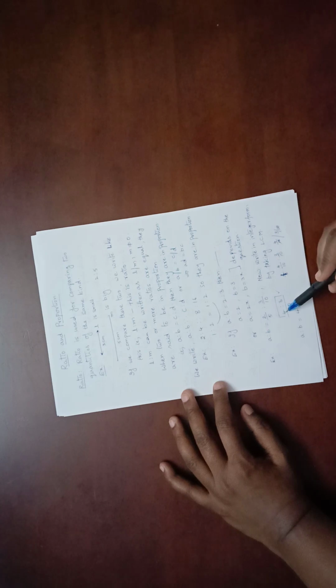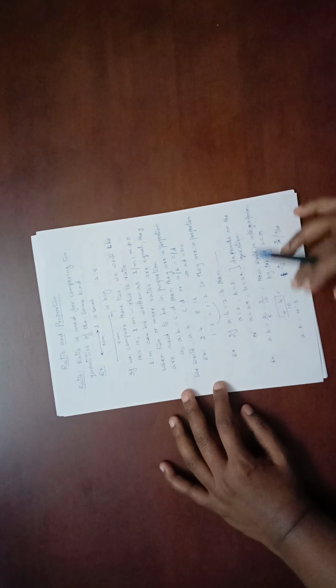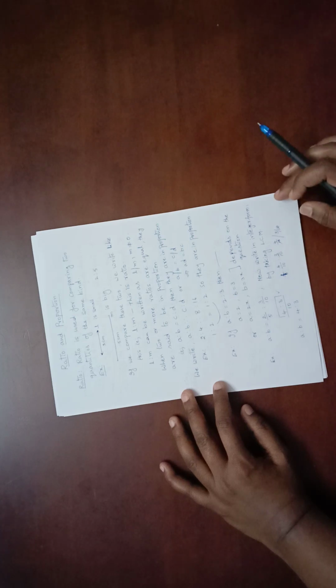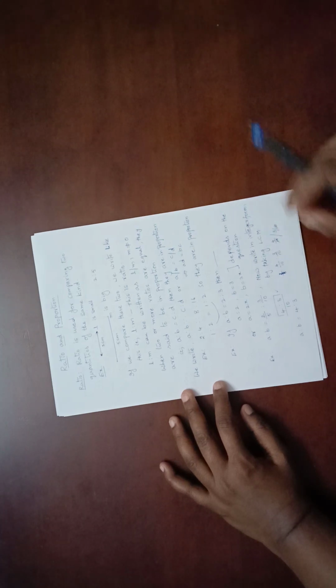Because of this reason, after getting the ratio, we cancel the denominator. So we will take the right ratio. Okay. So in this way, we will convert the fractions into integer form. Then we get the ratio. This is one model.